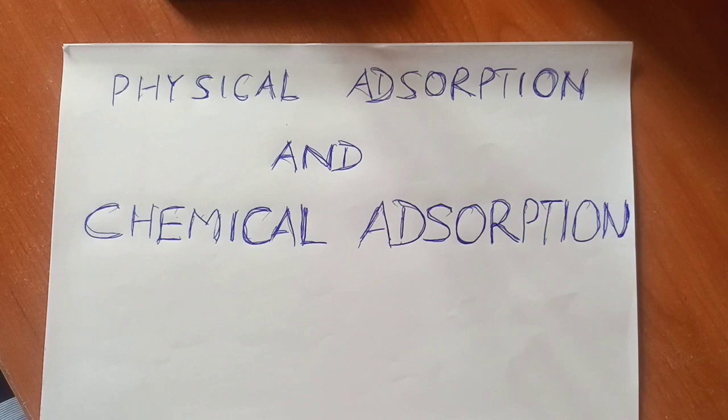You are seeing physical adsorption and chemical adsorption. I will be doing justice to it. I will explain physical adsorption and chemical adsorption. These are the two major types of adsorption, so I will explain it and you will understand. If you have been having problems with it, this is the end of confusion. You will no longer be confused. Today we end the confusion about physical adsorption and chemical adsorption. Let me go straight to physical adsorption.